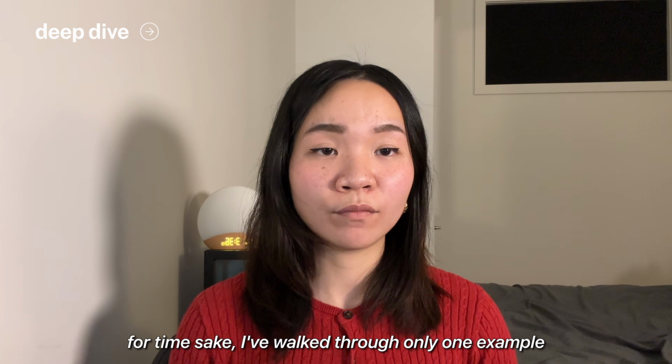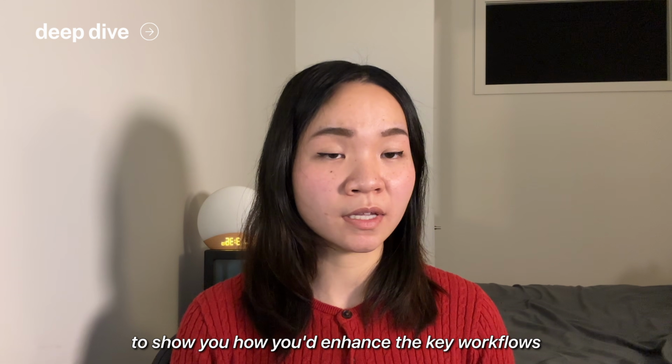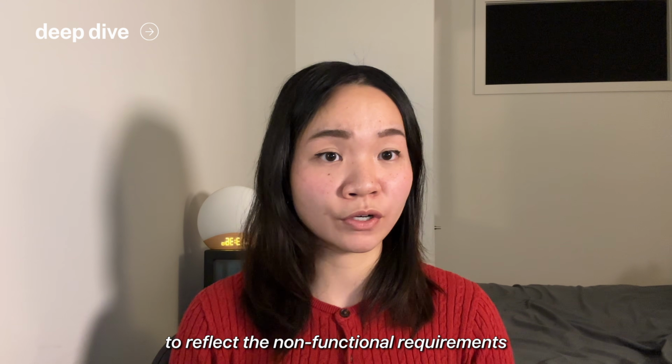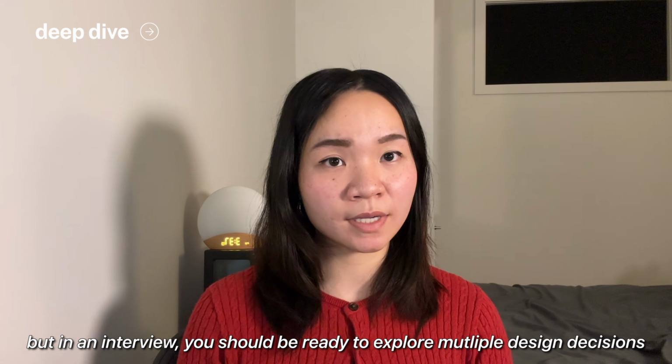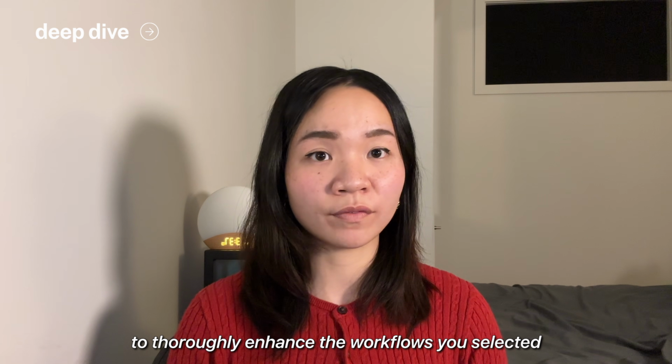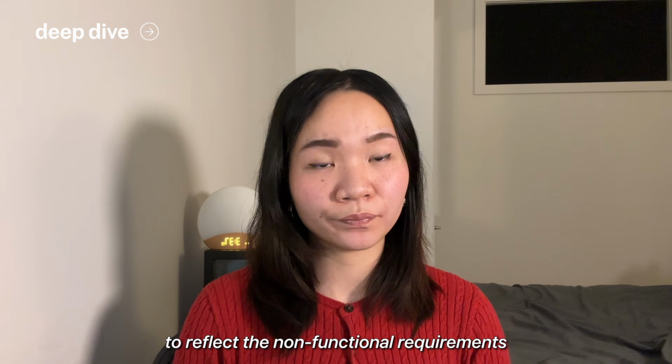For time's sake, I've walked through only one example to show you how I'd enhance the key workflows to reflect the non-functional requirements. But in an interview, you should explore multiple design decisions to thoroughly enhance the workflows you selected to reflect the non-functional requirements.